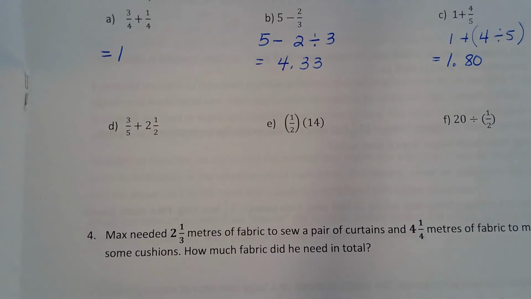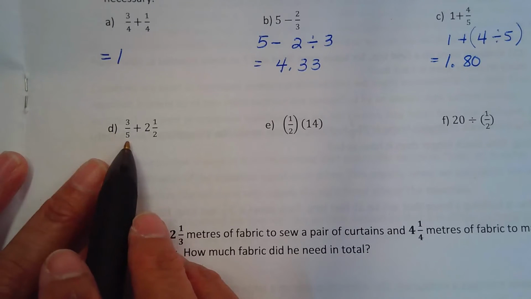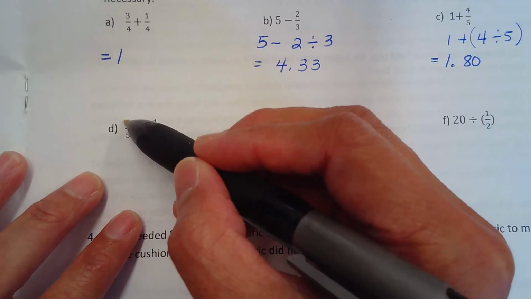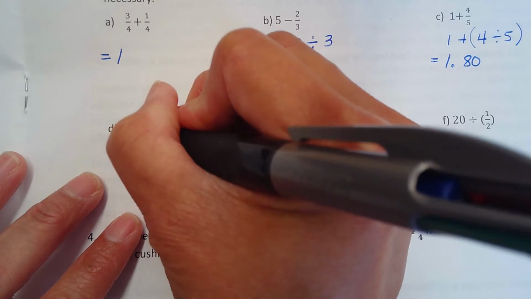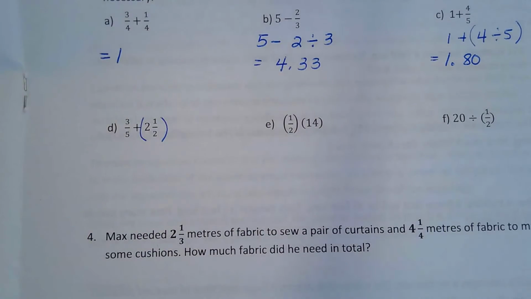Letter D on page 17, letter D. So how do we do that on our calculator? Now, if I take a look at this, this is a fraction plus this is a mixed number. So what I can do, I could put the brackets showing my calculator that's just one whole thing.